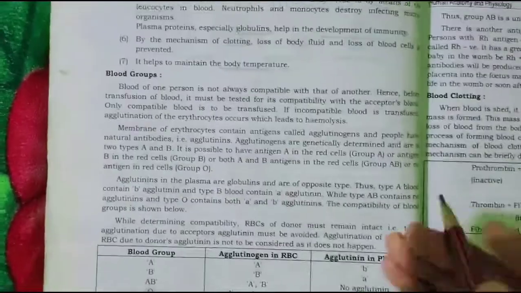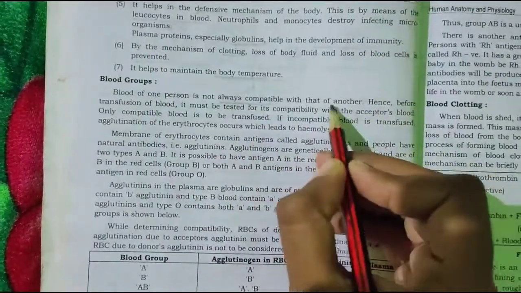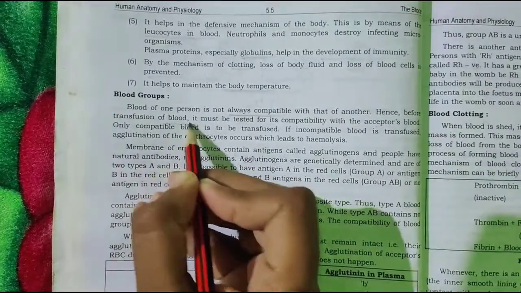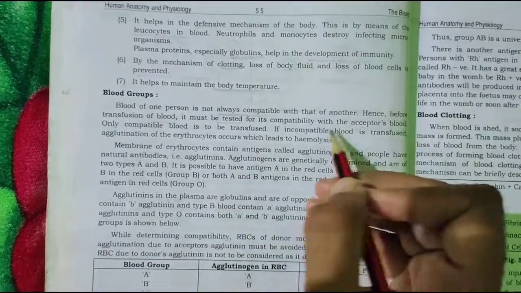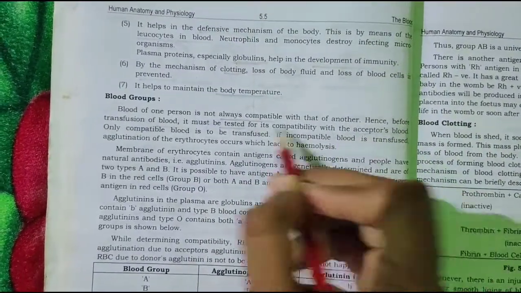The blood of a person is not always compatible with that of another. Hence, before the transfusion of blood, it must be tested for its compatibility with the acceptor's blood. You all know this process.